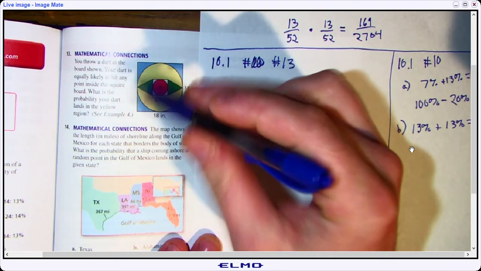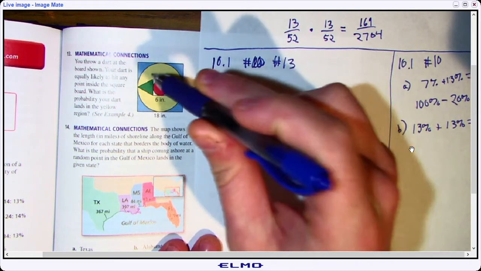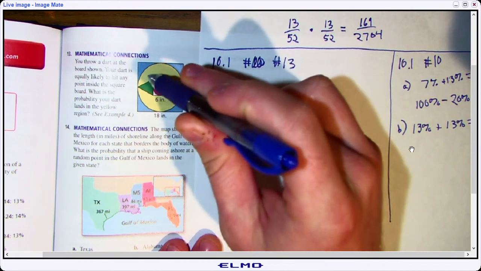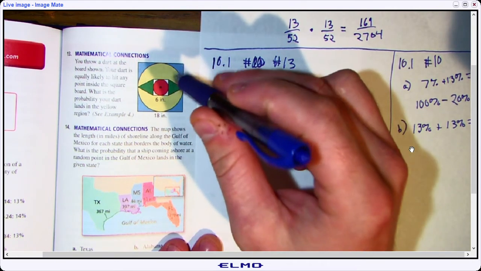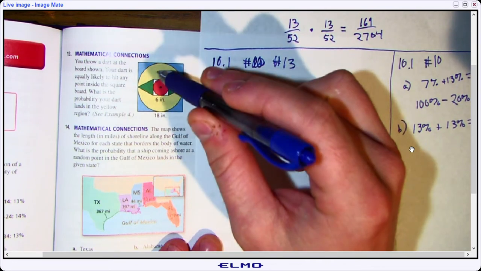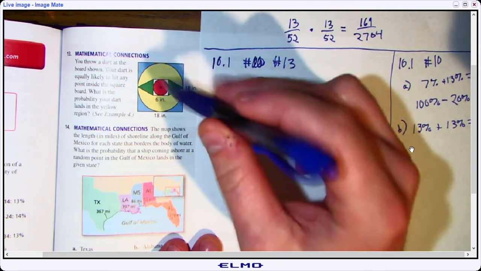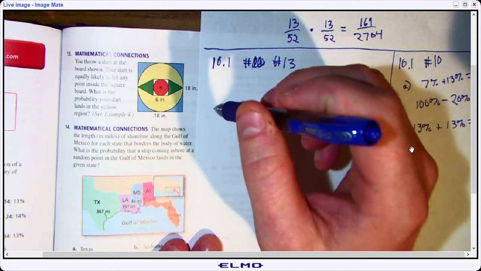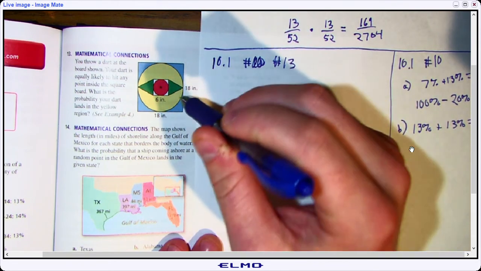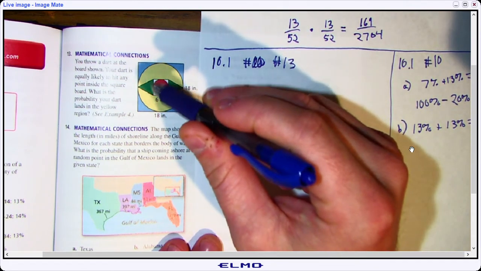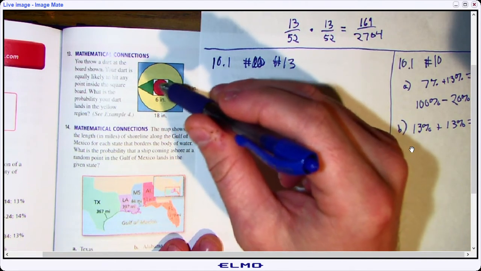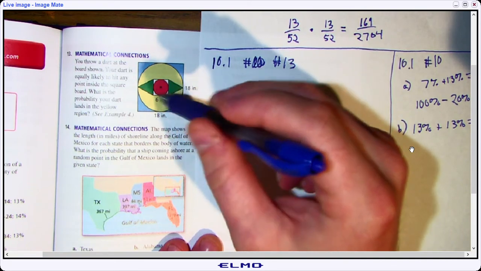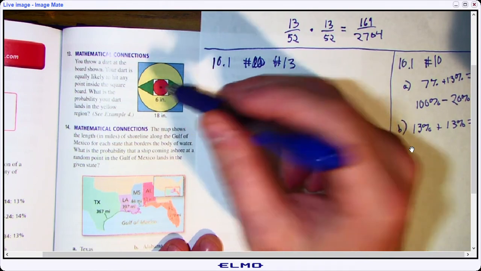So if we look at the probability of hitting inside the yellow region, it's all going to be based on area, right? So if we can find the area of the yellow region and put it over the total area, we're good to go. But there's a little bit of a catch, right? Because we've got all these shapes in here, kind of a bummer. We've got this circly thing, a white square, two green triangles.